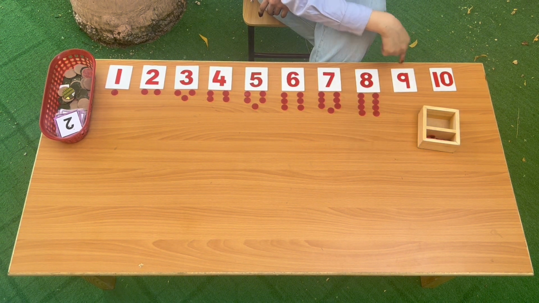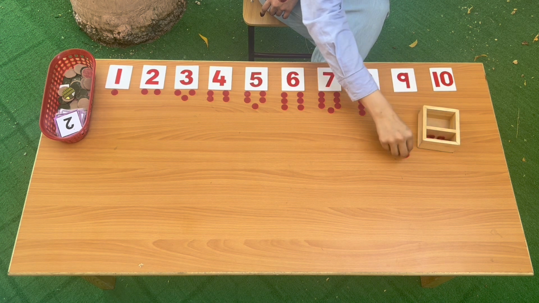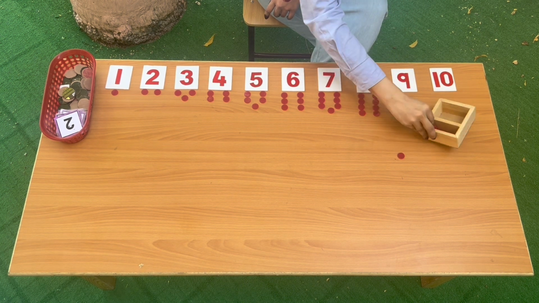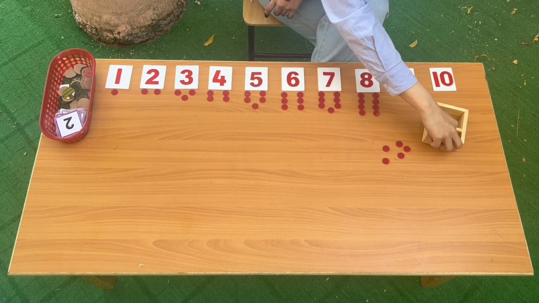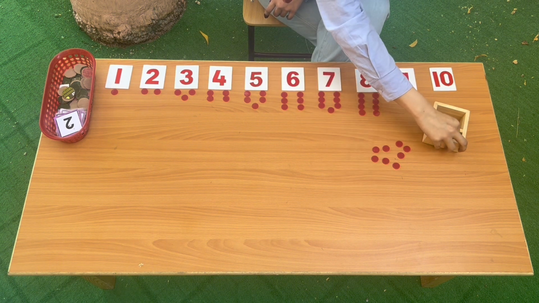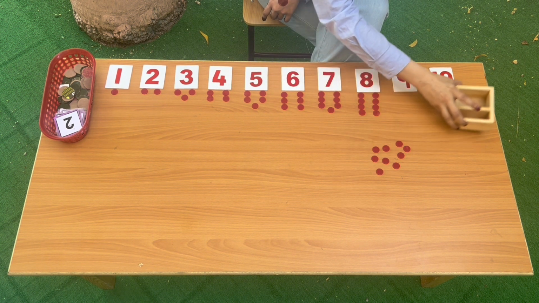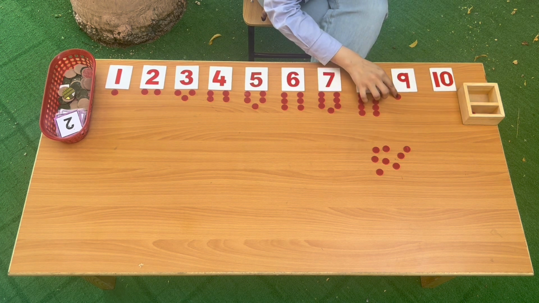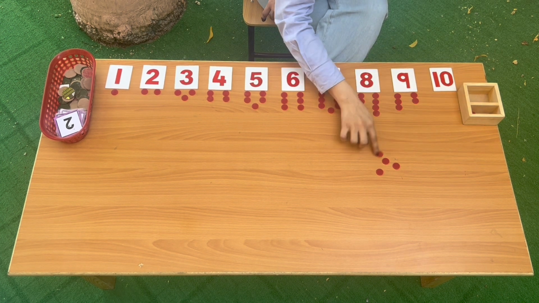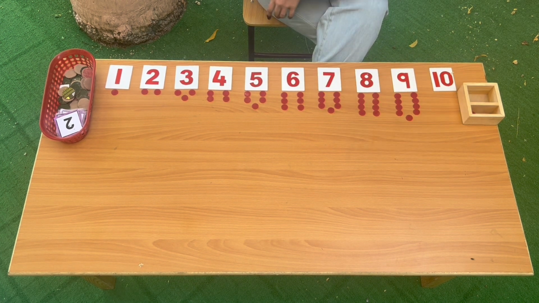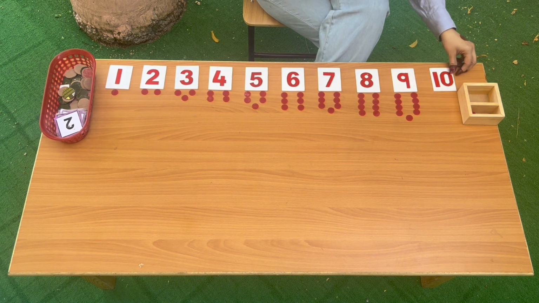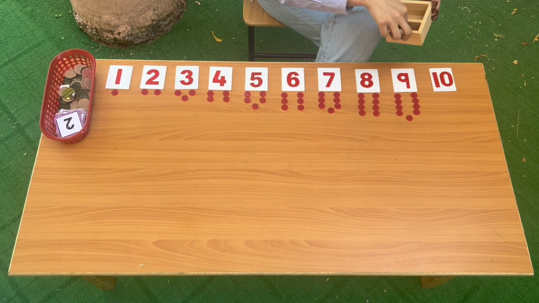This is 9. The child will take out 9 counters. 1, 2, 3, 4, 5, 6, 7, 8, 9. Ask the child to arrange them. Now the last one, this is 10. The child will take out 10 counters.